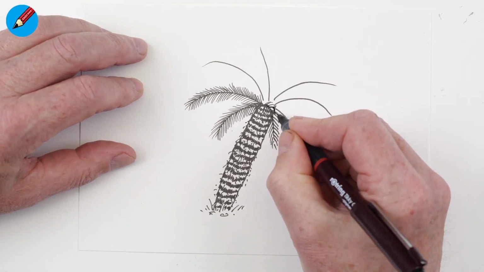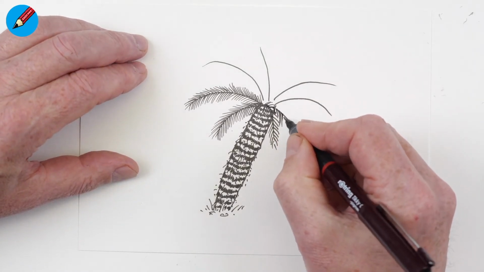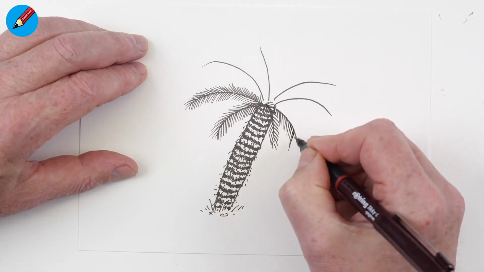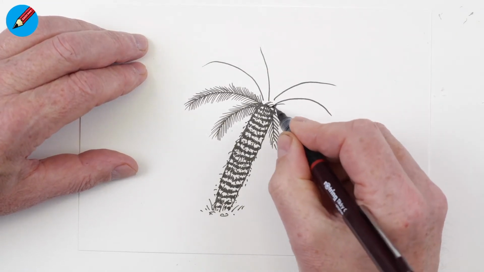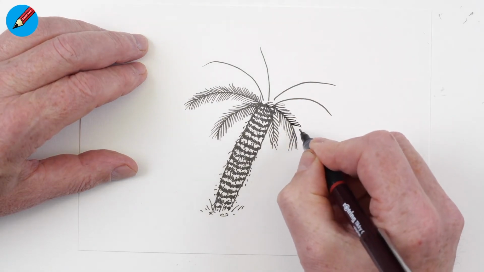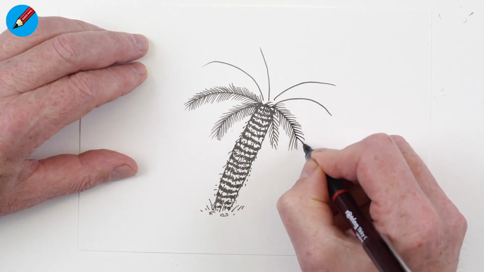And like I say, these are very, very ancient trees. So these are cycads, and they were around in prehistoric times. So this would be really good to have in the background if you're doing dinosaur pictures, something like that.